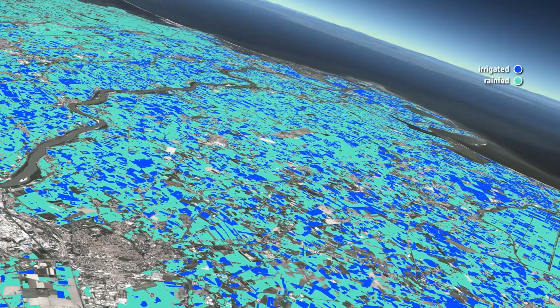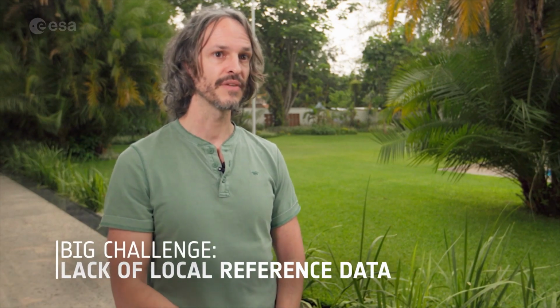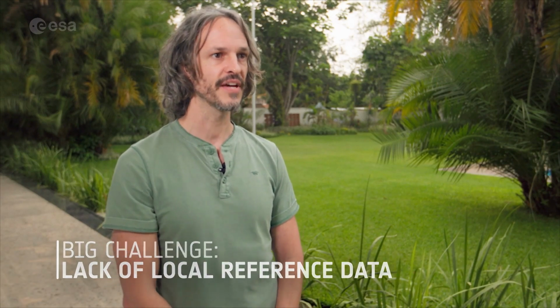Usually the obstacle is more collecting the ground data in smallholder countries. Field sizes are small. It's hard to reach these fields. Sometimes you have to travel hours to get to certain areas to identify the fields.